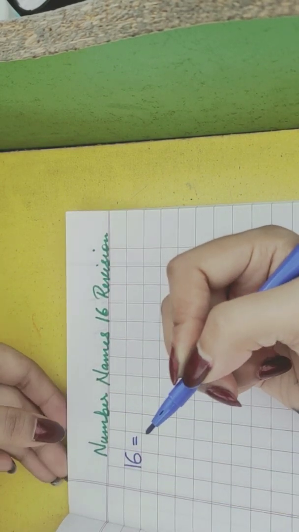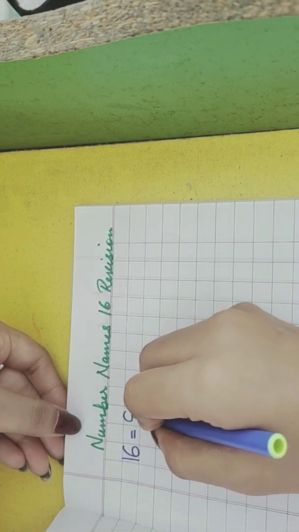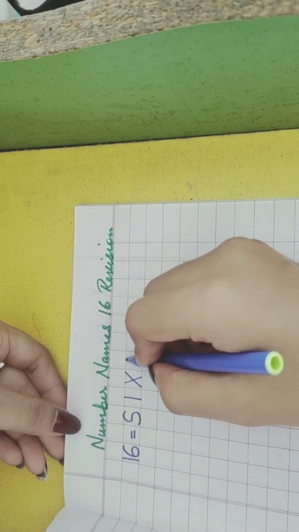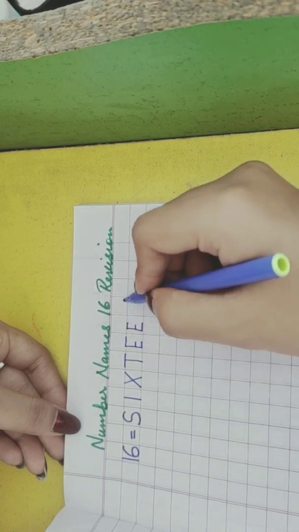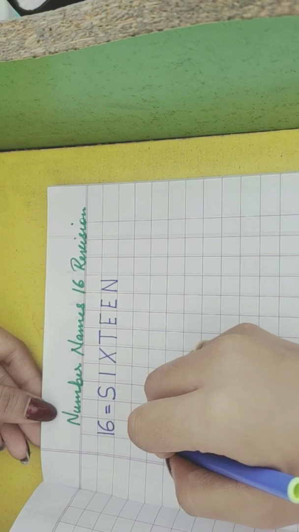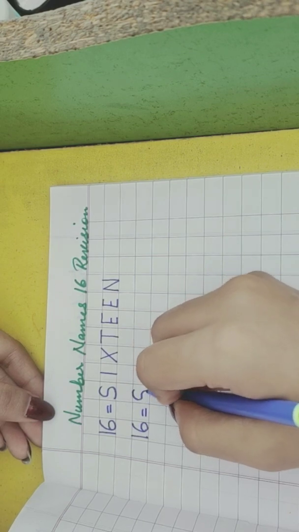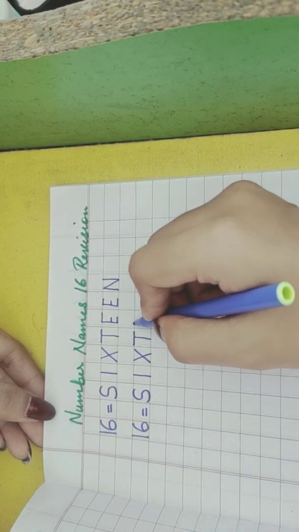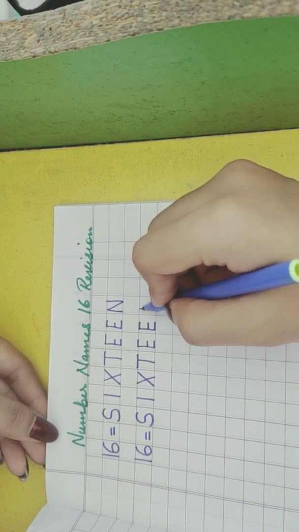What number is this? 1 6, 16. The spelling of 16 is S I X T E E N, 16. Again, 1 6, 16. The spelling of 16 is S I X T E E N, 16.